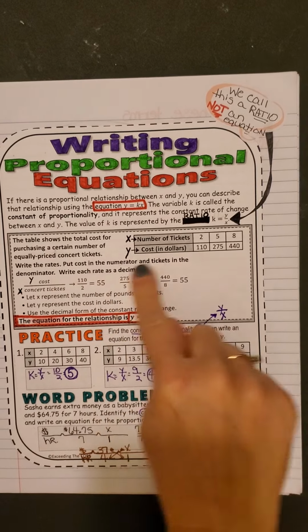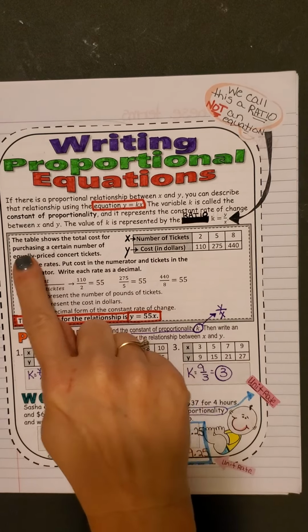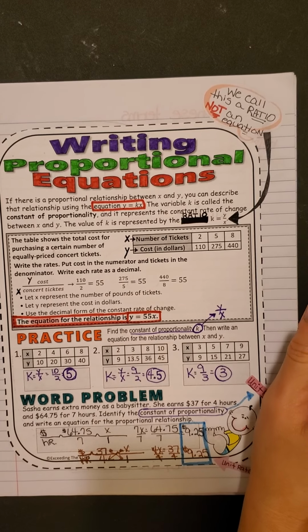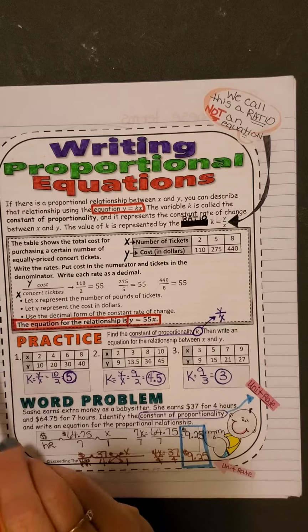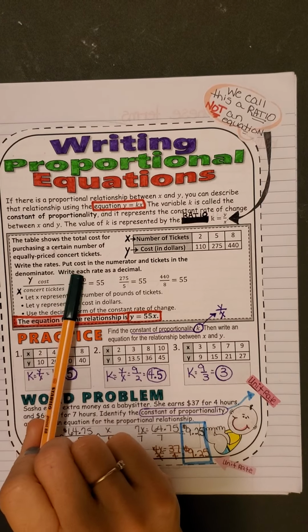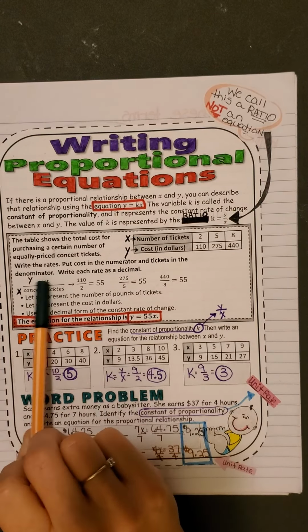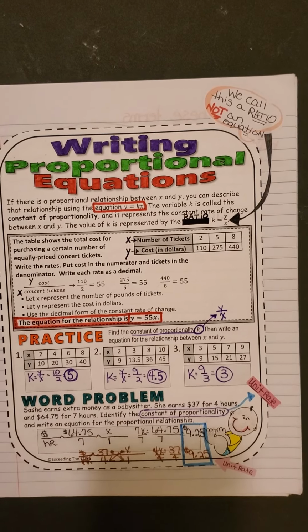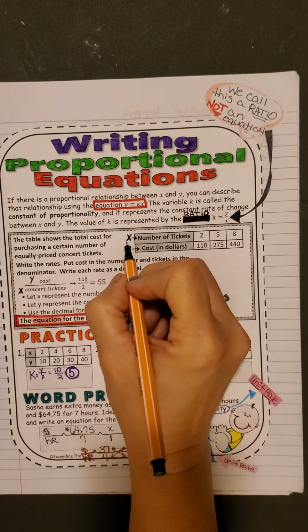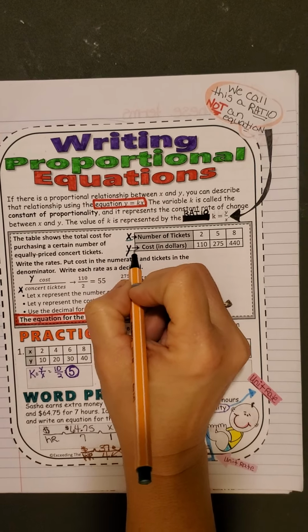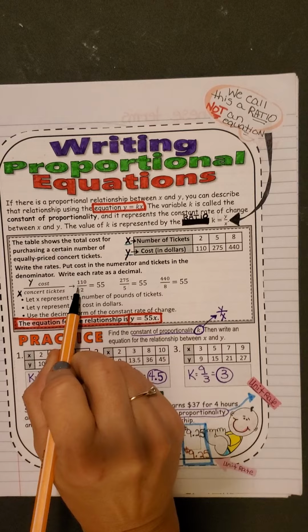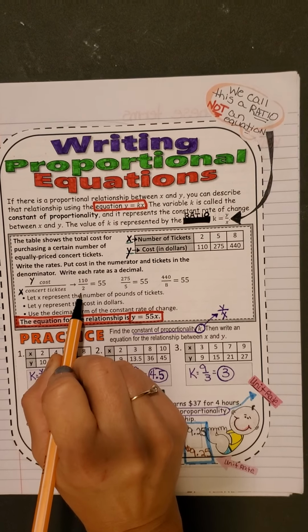So notice right here, the table shows the total cost for purchasing a certain number of equally priced concert tickets. Write the rates, put the cost in the numerator. So this is telling you how to write this as y over x. And if you notice, in a table, this is x and this is y. We're going to write it y over x. So we've got to put the 110 over 2.